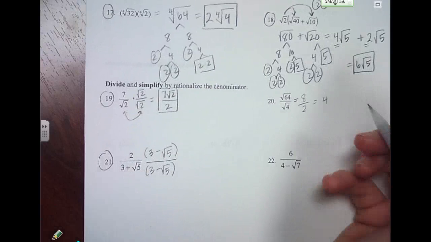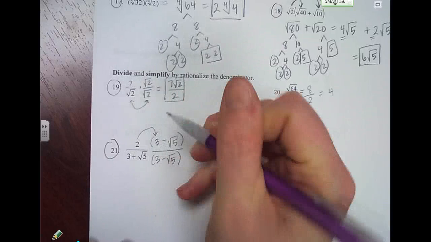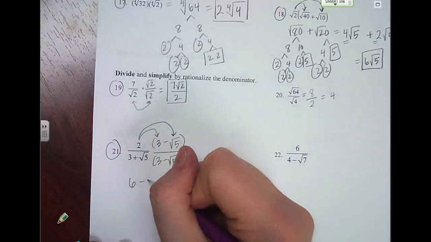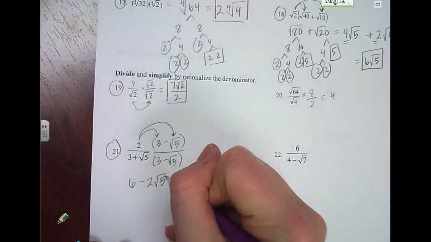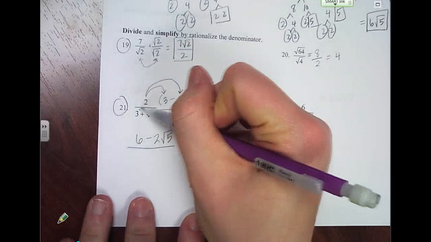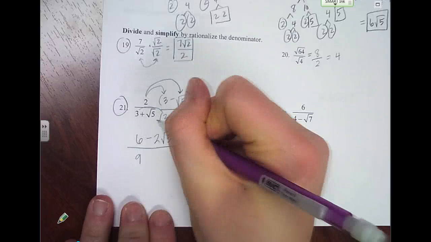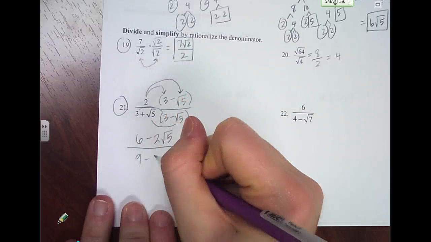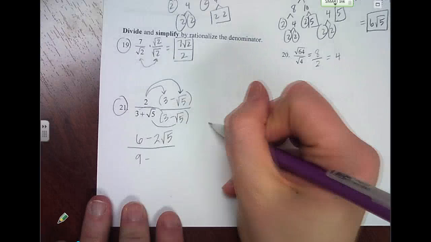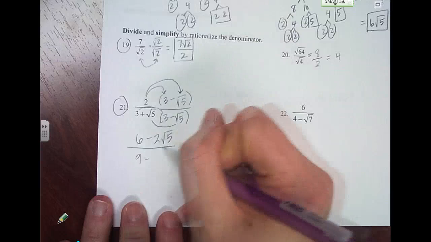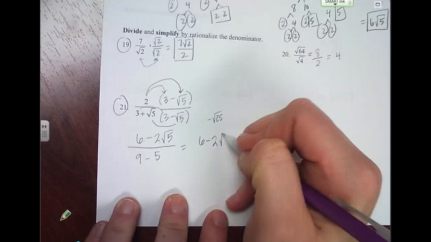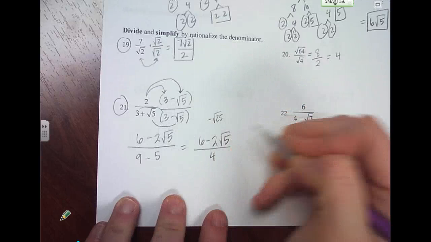Okay, so then on the top, we distribute. So 2 times 3 is 6, and then 2 times negative square root of 5 is negative 2 square root 5 over. And then on the bottom, we can do that trick where we just multiply the first 2. So 3 times 3 is 9, and we multiply the second 2. Negative square root of 5 times negative square root of 5 is negative square root of 25, which is just negative 5. So now on the top, 6 minus 2 square root 5 over 4.